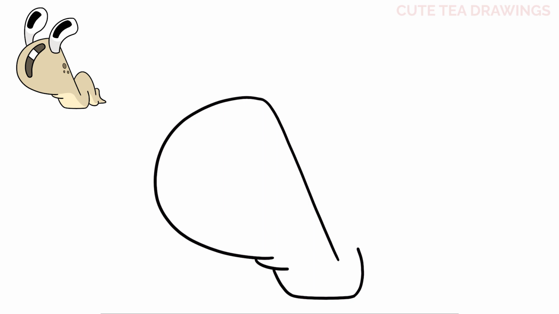Now let's hop up and let's draw another curve down like this. Then a curve below it here. Then an S-shaped curve down and back in like this to finish off the tail. And that's it for the shape of the letter Q.